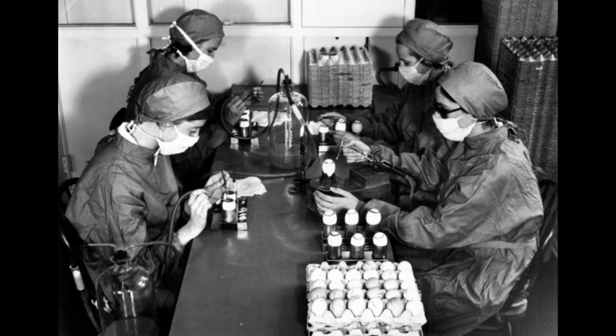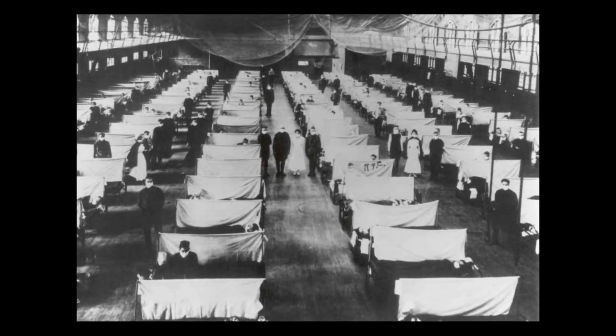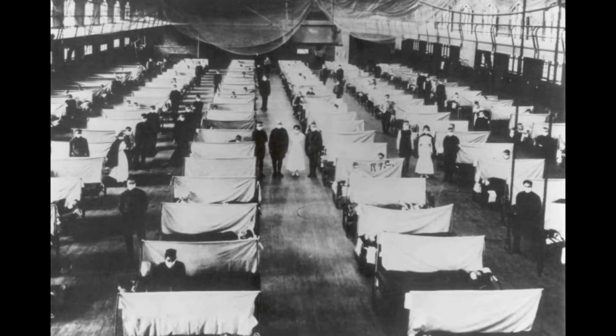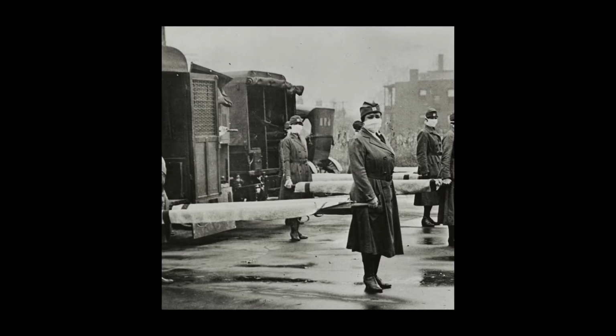The vulnerability of healthy young adults and the lack of vaccines and treatments created a major public health crisis, causing at least 50 million deaths worldwide, including approximately 675,000 in the United States. Below is a historical timeline of major events that took place during this time period.